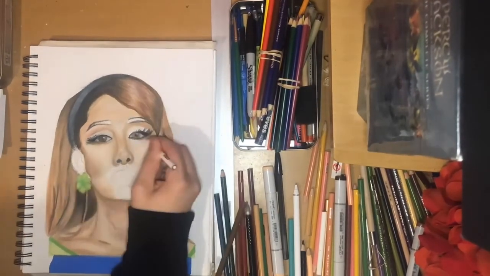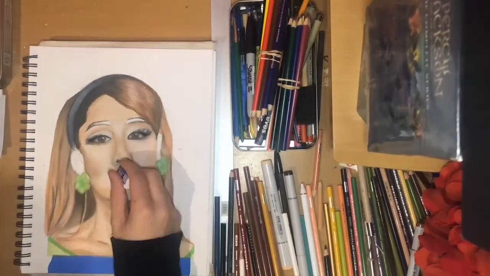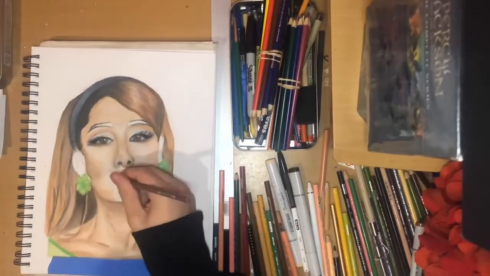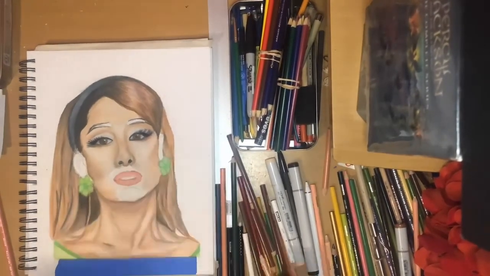And then also for highlights, I usually leave that blank with no color pencil until the very end, so I can keep it as bright as possible when it is a highlight.